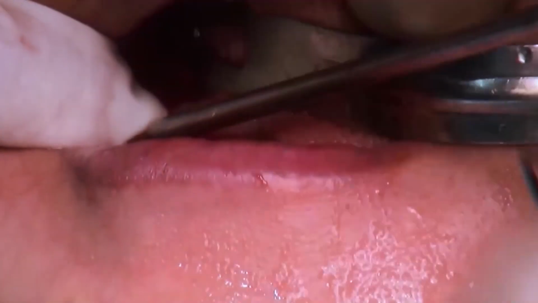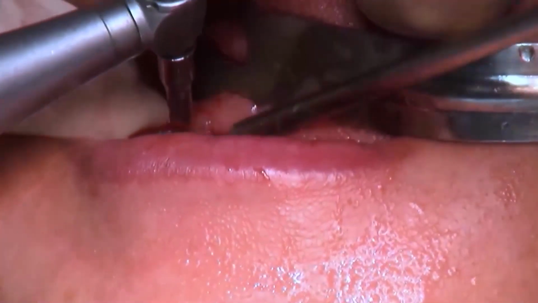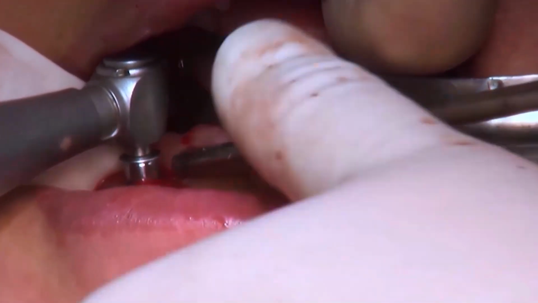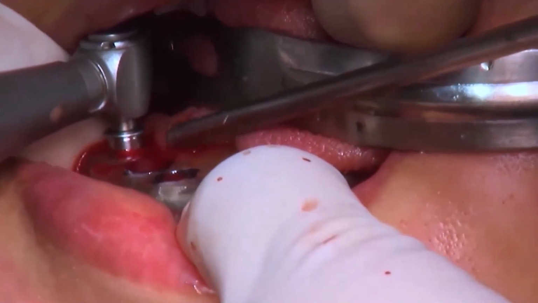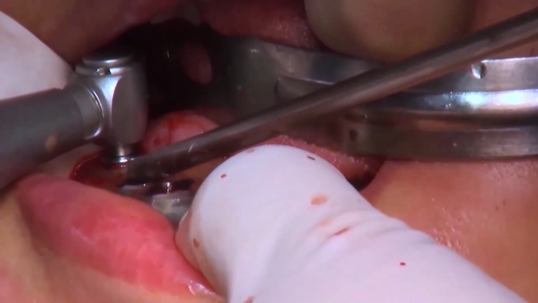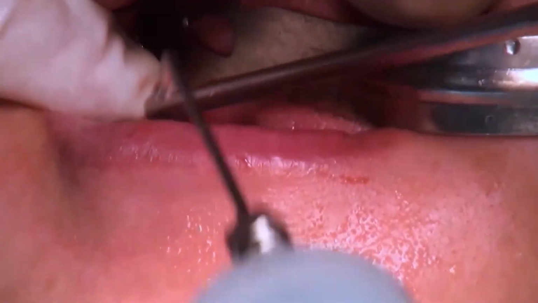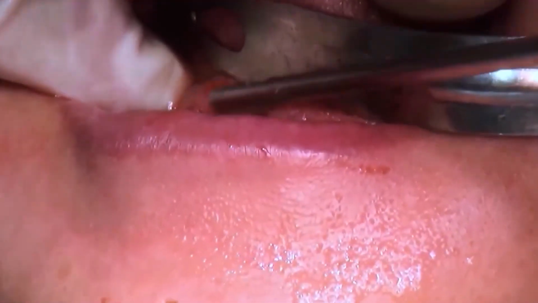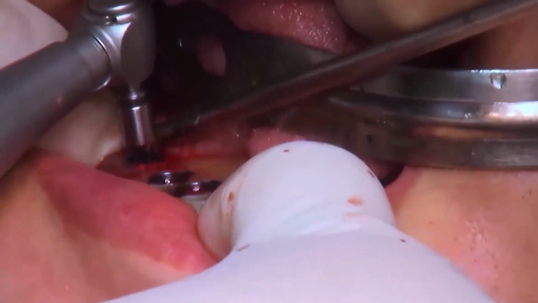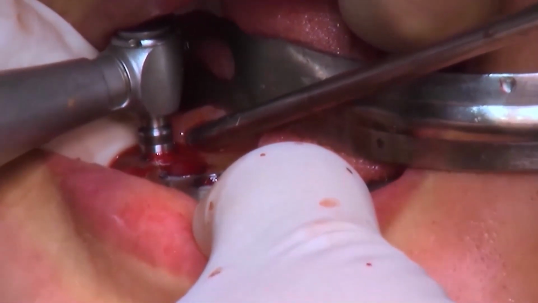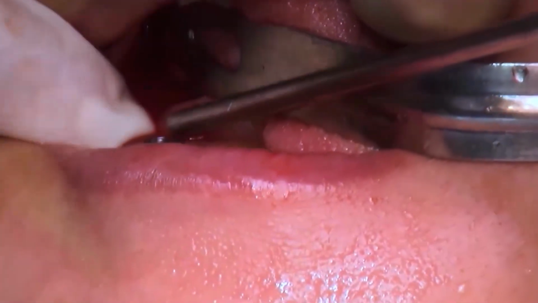We are increasing the length and diameter gradually. This is a bone profile drill. You can control the depth of the drill using the marker.